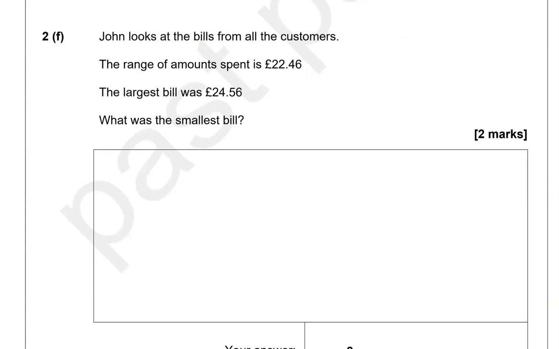John looks at the bills from all the customers. The range of amounts spent is £22.46. The largest bill is £24.56. What was the smallest bill? So we know that the range is the difference between the highest amount and the lowest amount.